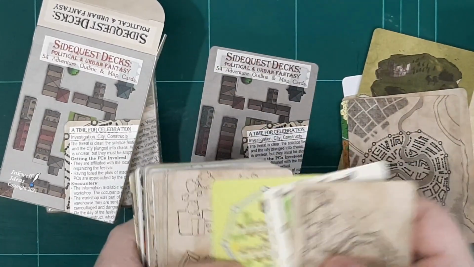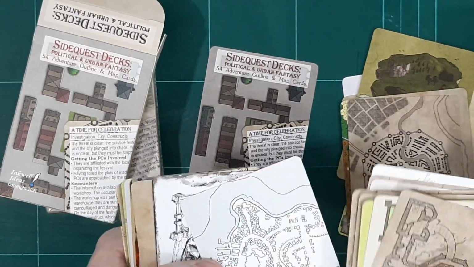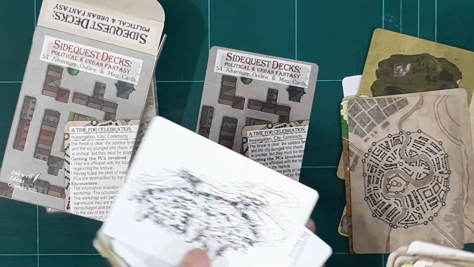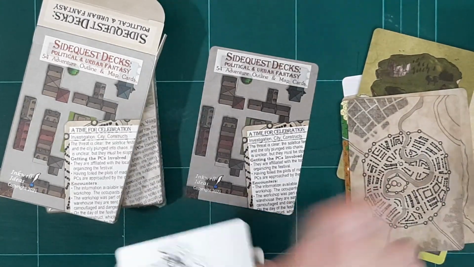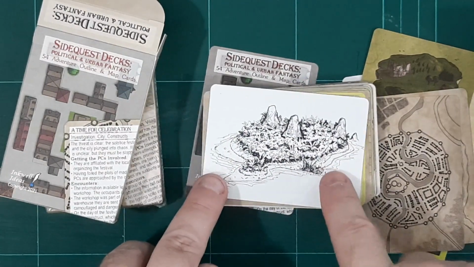So you've got plenty. No, that's just the front one. You've got plenty and plenty of ideas for adventures. Some of the artwork is really nice. That could be our island that we did our adventure for in the scenario builder book.